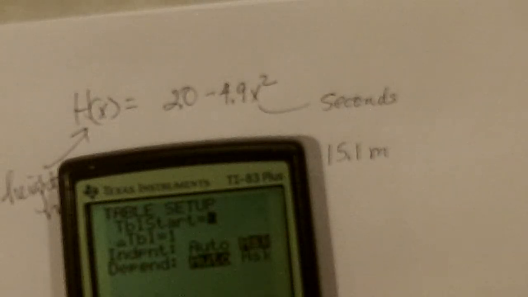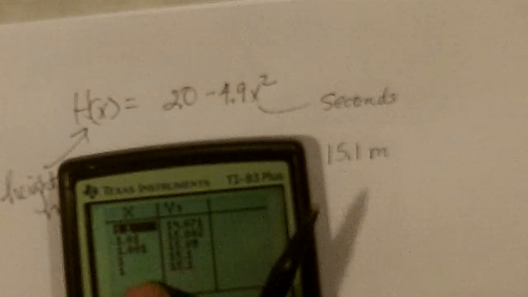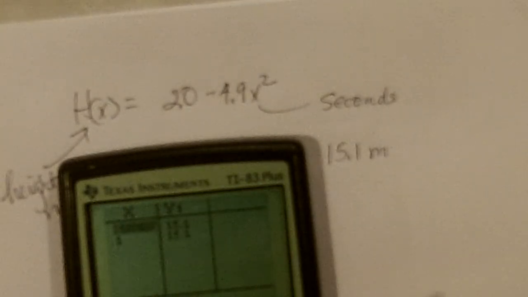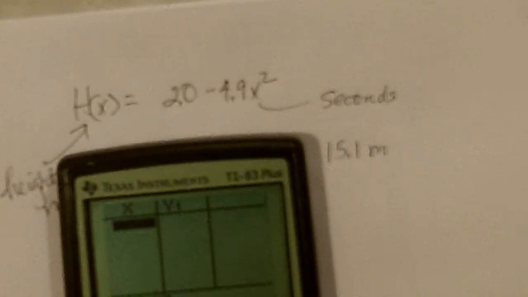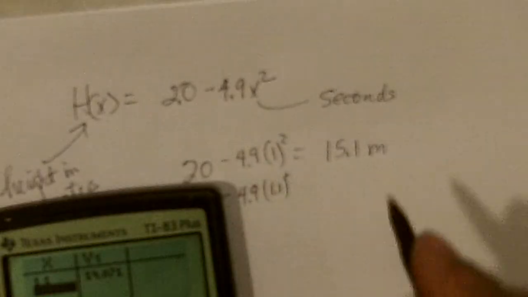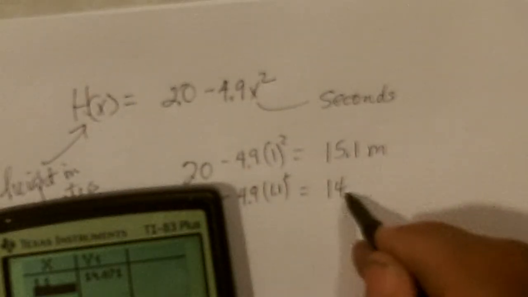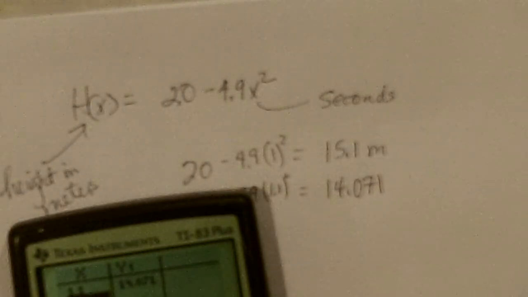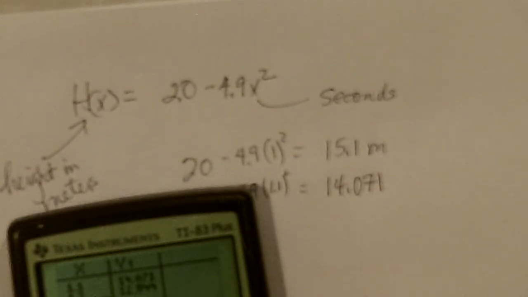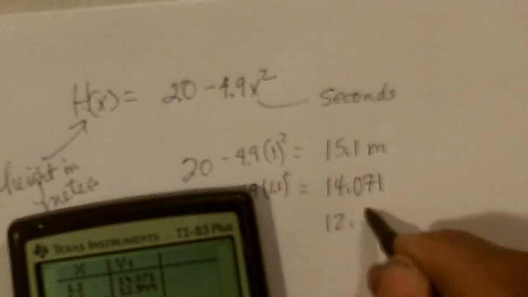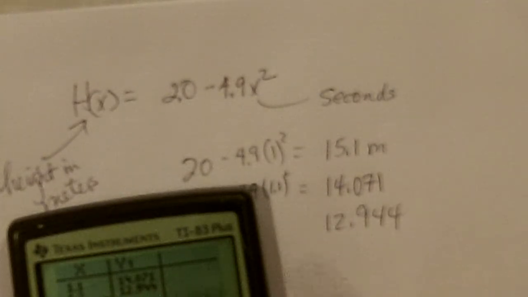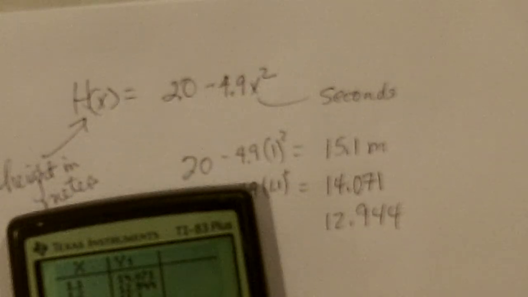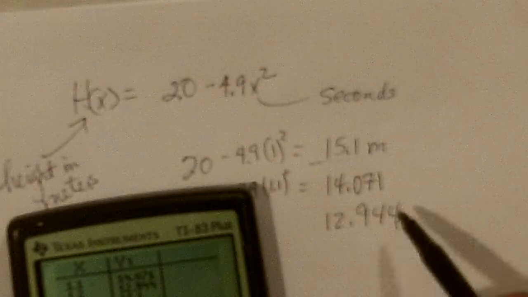I'm going to go to table set and put it on ask, and I'm going to go to table, and I'm going to clear all my x's by pressing delete, delete, delete, delete, delete, and I'm going to put in 1.1, and when I put 1.1 in, I get 14.071. Then it says put in 1.2, and I get 12.944. Oh, by the way, I should put in 1. And there's the 15.1 I had before.